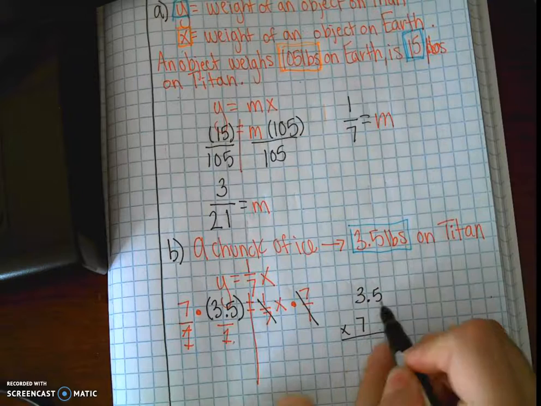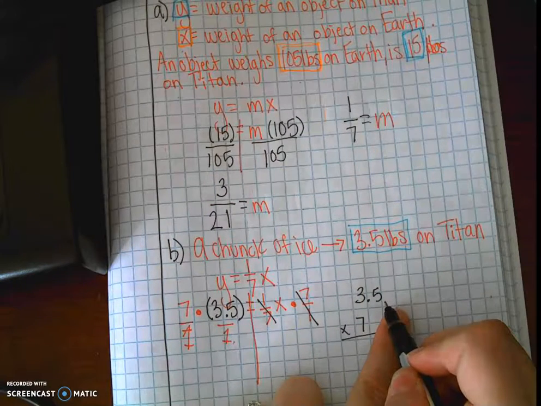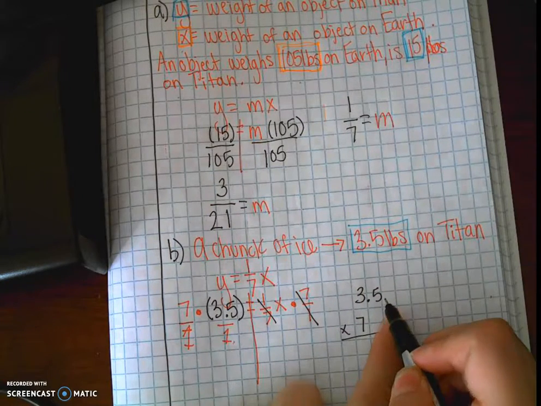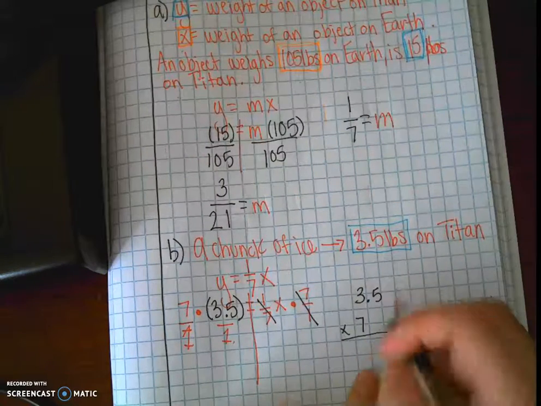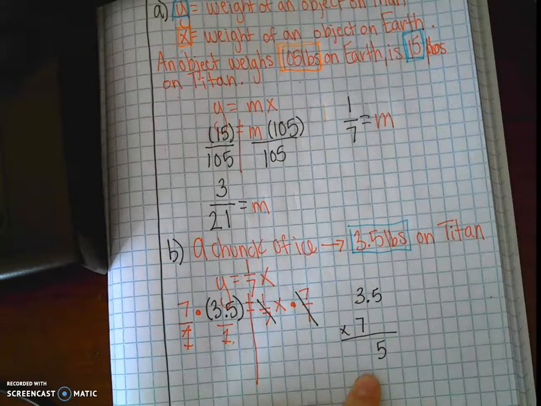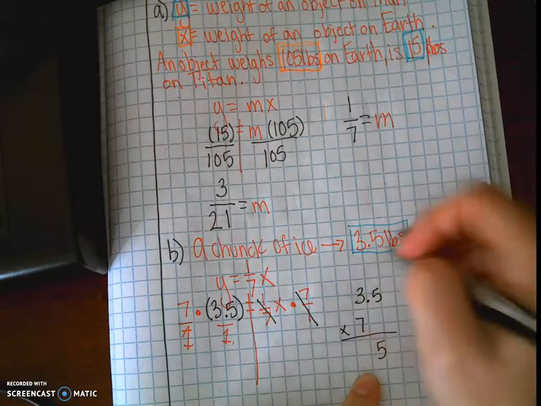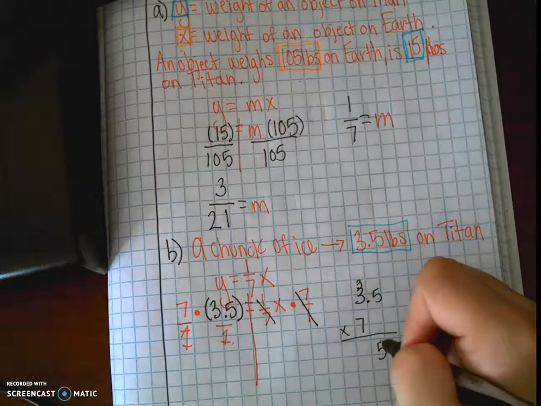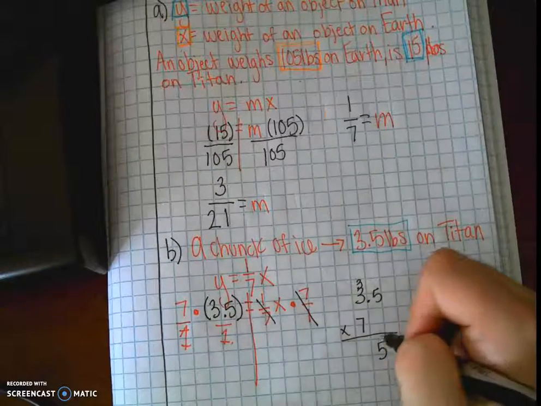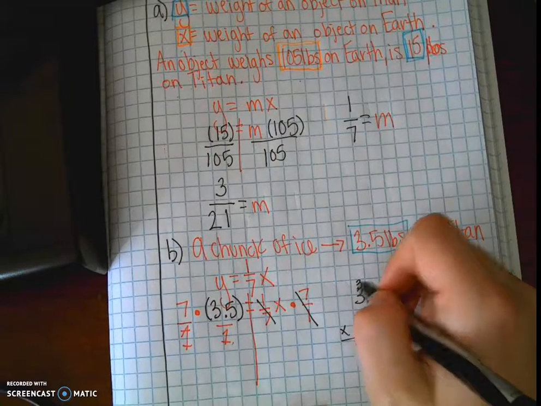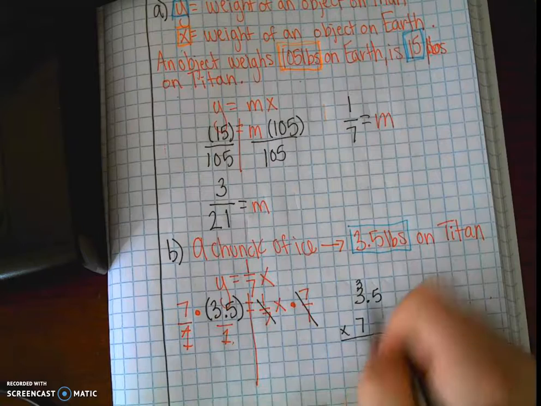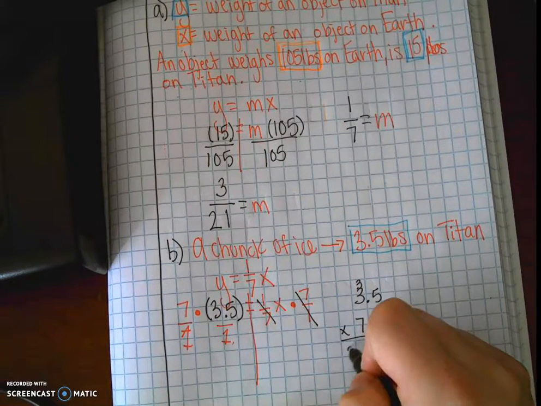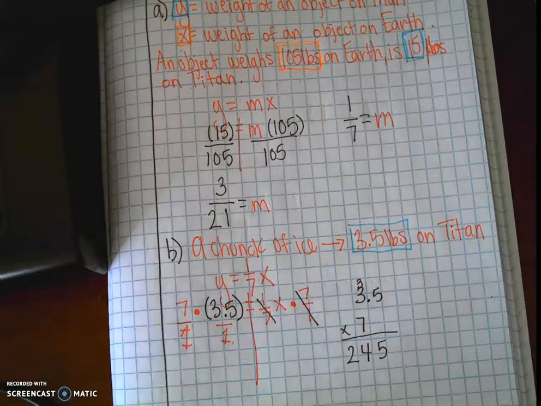Well, if I do 3.5 times 7, I'm going to set that up over here. Okay, 7 times 5 is what we're going to start with. And 7 times 5 is 35. So I'm going to put the 5 down, and I'm going to carry the 3. Then I'm going to do 7 times 3, which is, if you said 21, you're correct. Then I have to make sure and add my 3. So 21 plus 3 is 24.